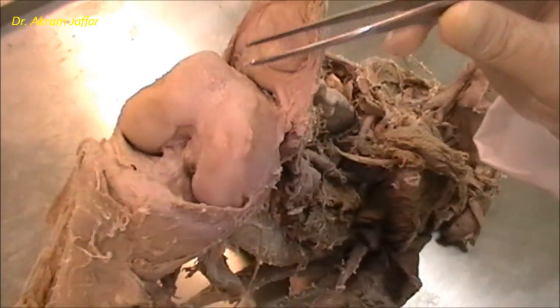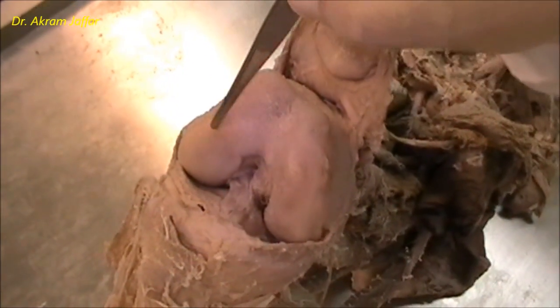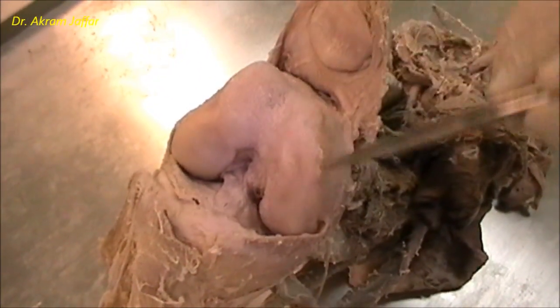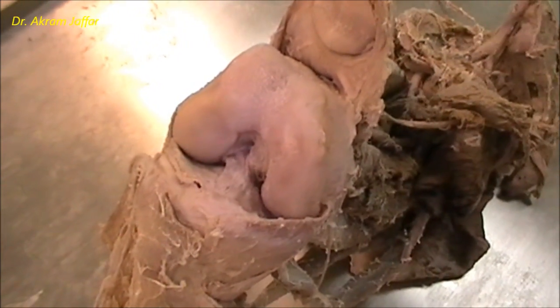This is to show you a dissected knee joint. You can see the knee joint is open. This is the lateral condyle and medial condyle of the femur. And note the articular surface with the tibia here. On the lateral side it's circular, on the medial side it is elongated oval anteroposteriorly.